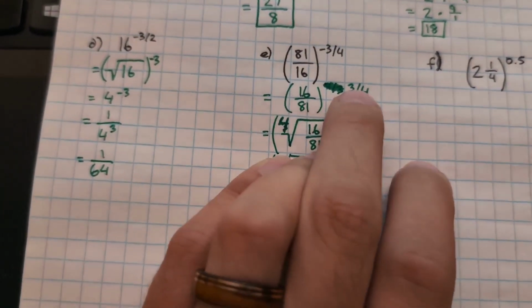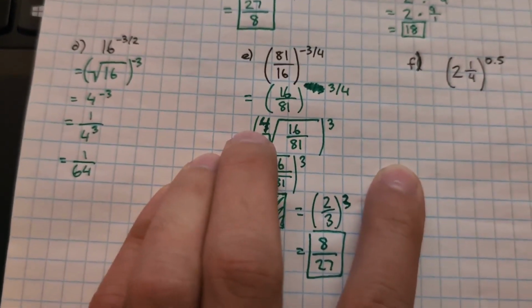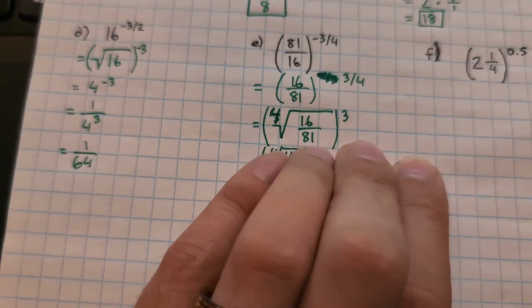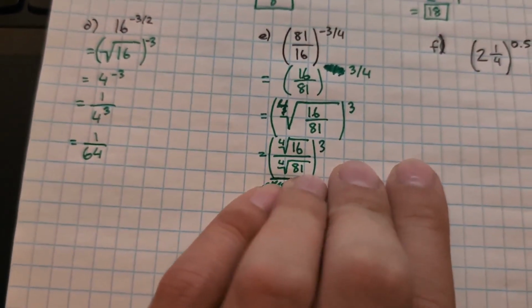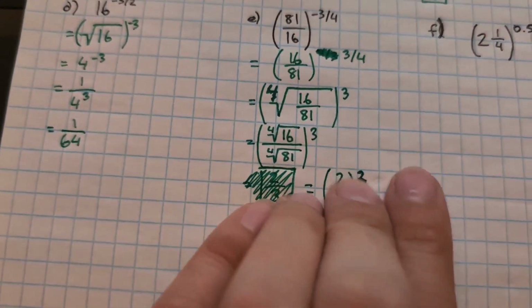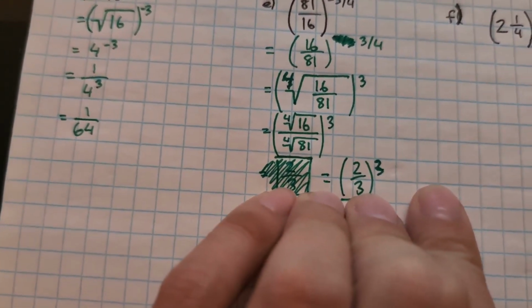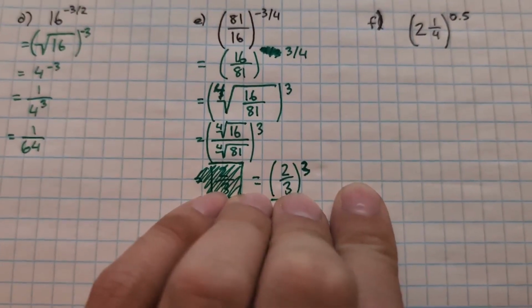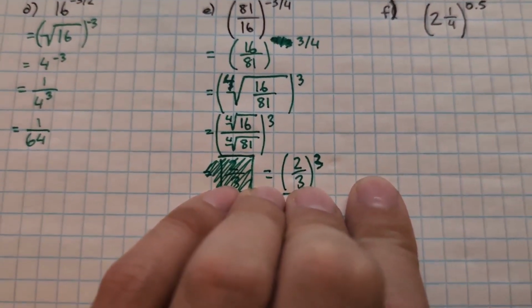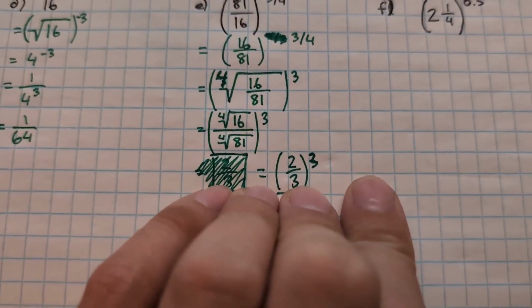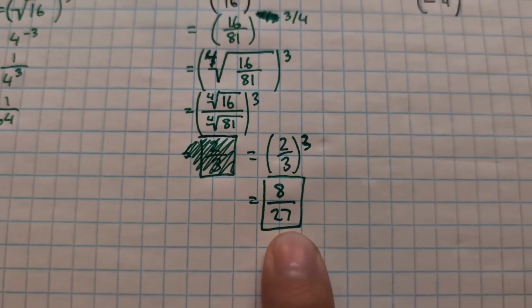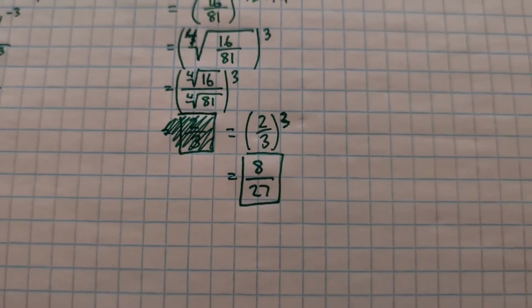The base of this exponent was 4, so that's what type of root we have. And we can split up our root into the top and bottom and do the fourth root of 16, which is 2, and do the fourth root of 81, which is 3. So we get 2/3 all cubed. And as we talked about before, that's the same as applying that exponent to the top and the bottom. So 2 cubed is 8, 3 cubed is 27. That's our final answer. We can't simplify it any more than that.